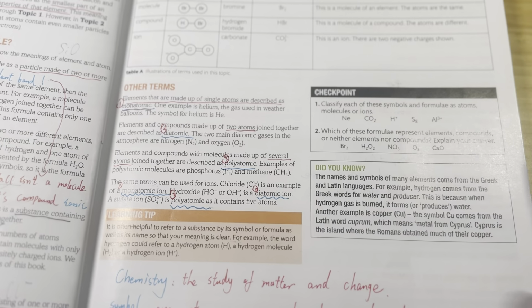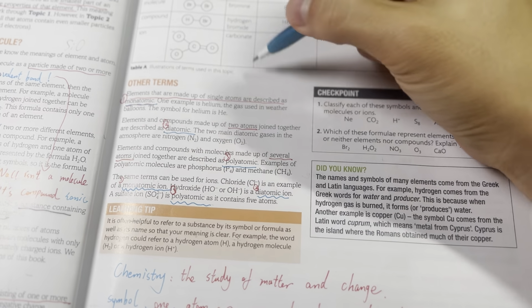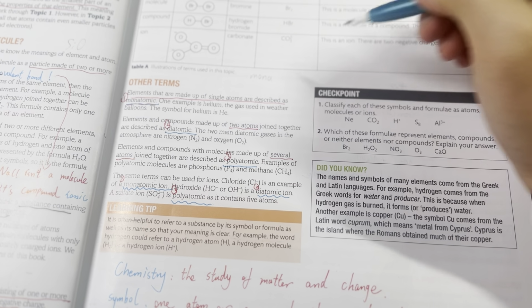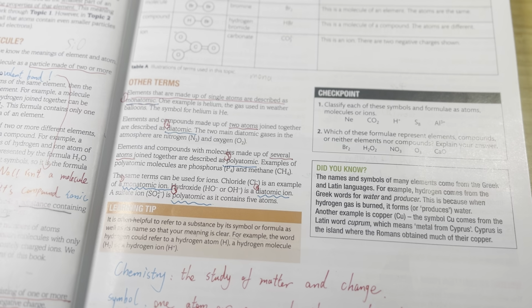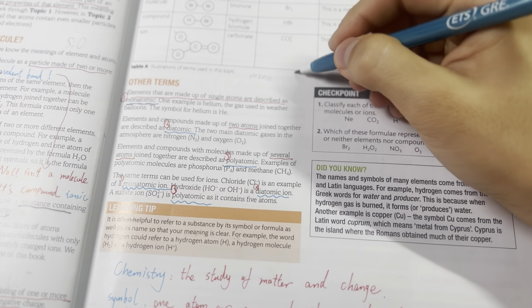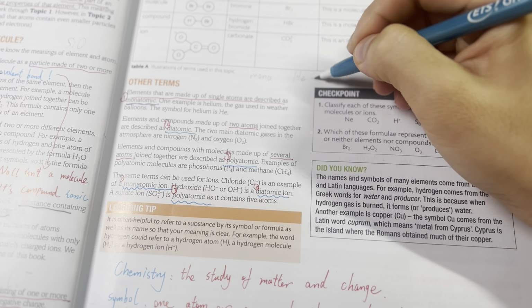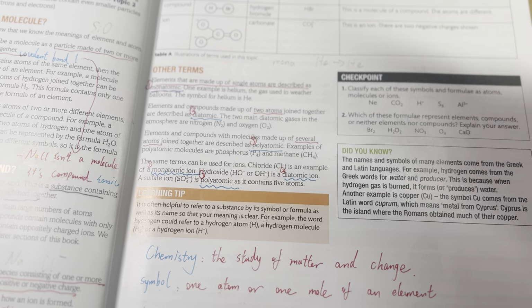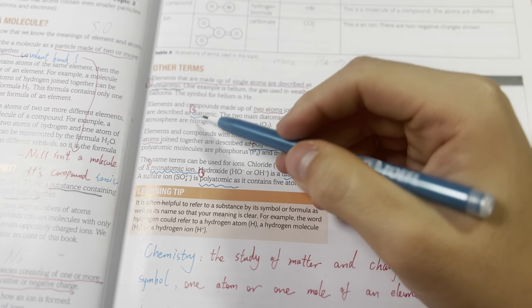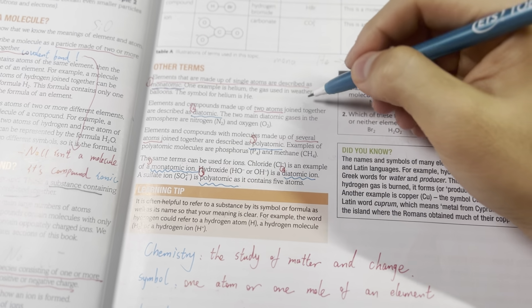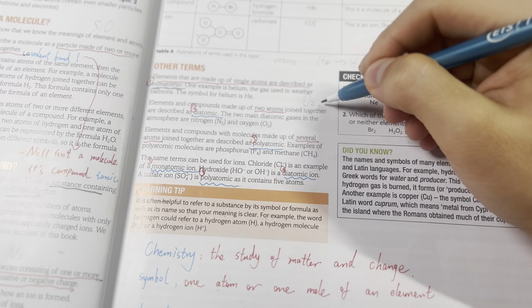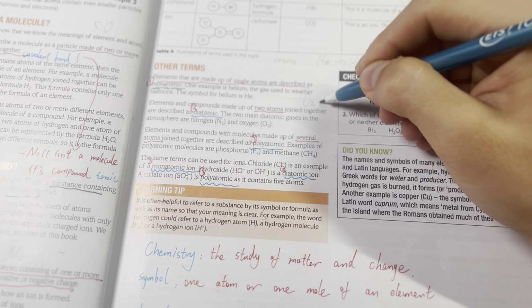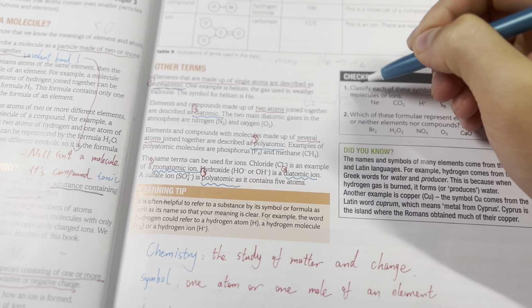Also there are some symbols like monatomic, which means that one element is composed of one atom. Most of the noble gases, such as the helium element, compose helium gas. And made of two atoms is called diatomic, such as the oxygen molecule consisting of two oxygen atoms, which makes up the oxygen element.